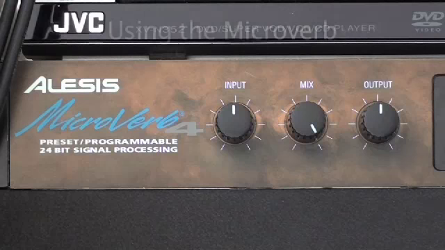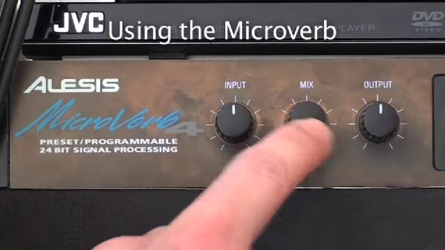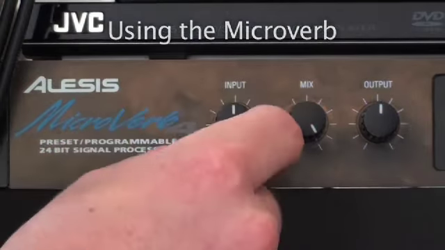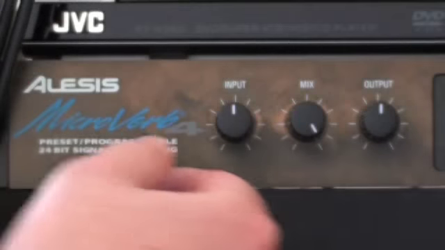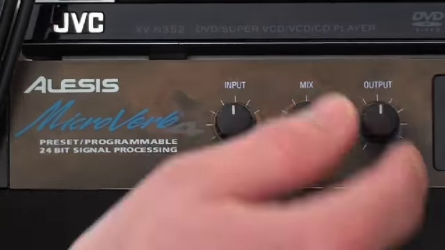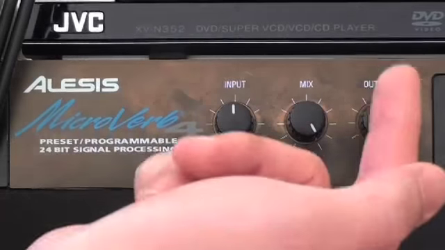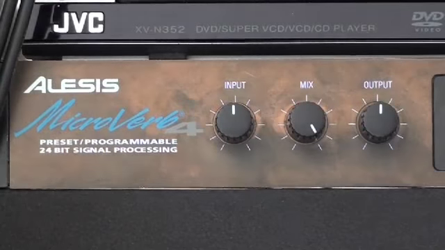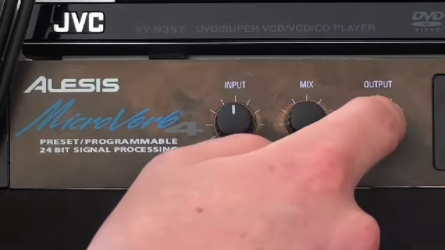So on the left side of the Microverb, we have input, mix, and output. Input, you could think of that as kind of like the preamp for the unit. Typically, we want our input and our output to be set at unity, right? 12 o'clock. Output's kind of like that fader, right? So you have an input gain control and an output gain control.